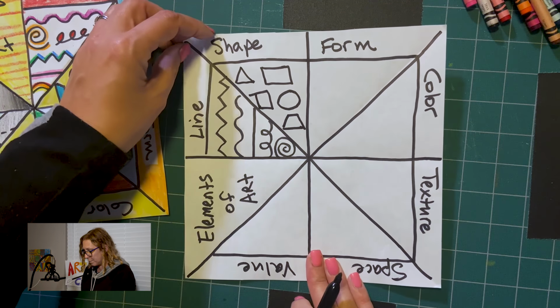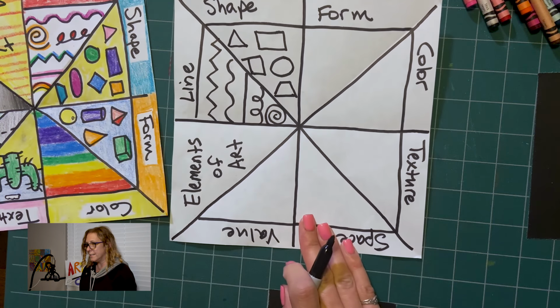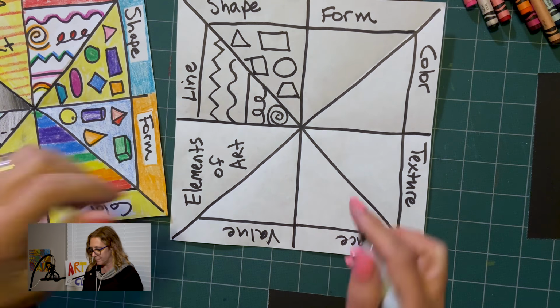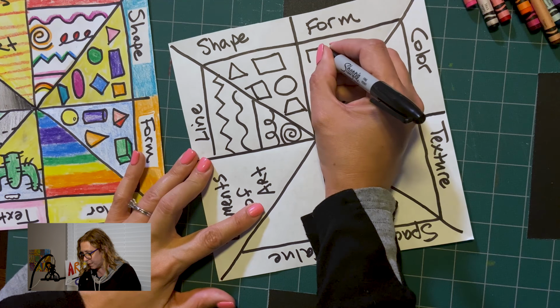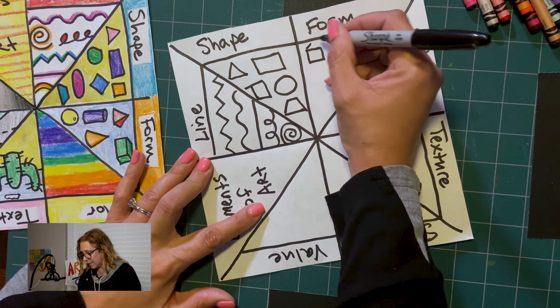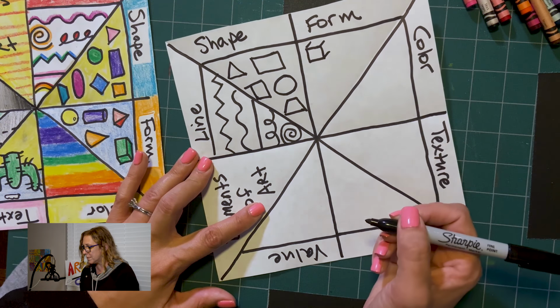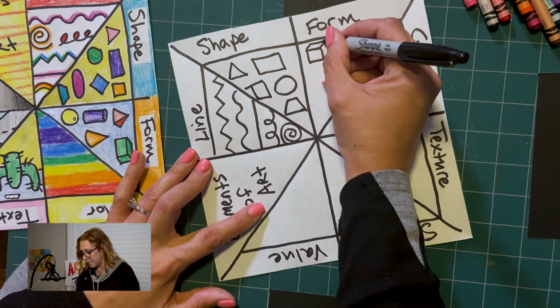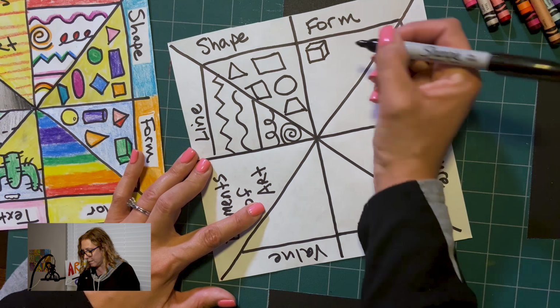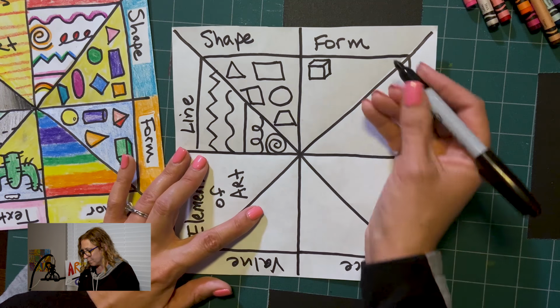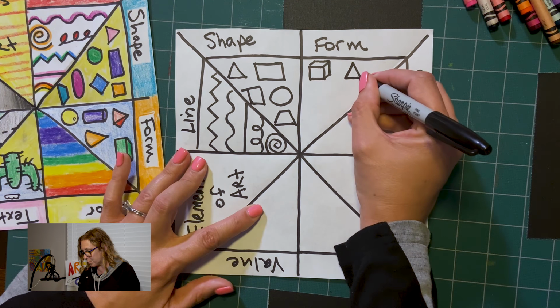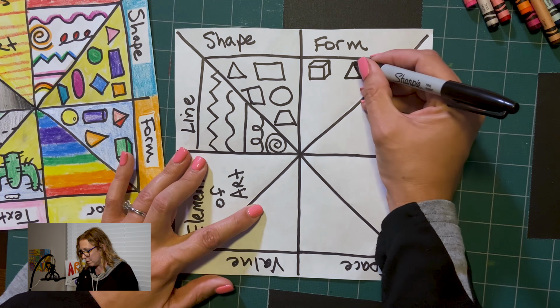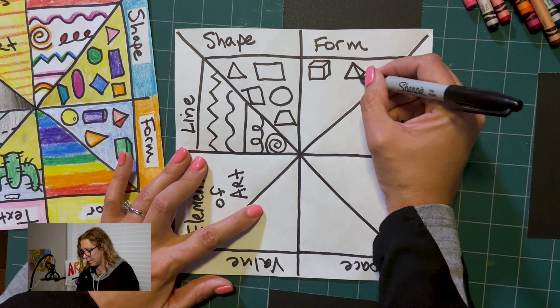Now for form, form is 3D. And what would that be? I know. A cube. And this is how I draw a cube. I draw the square first, then I go diagonal, diagonal, and diagonal, as you can see. And then I just draw my straight horizontal line and then my vertical line. For a triangular or rectangular prism, you draw the triangle, put a diagonal in the back, and then connect the dots.